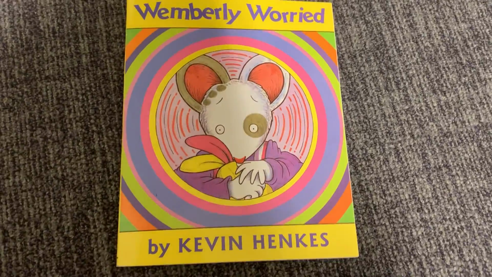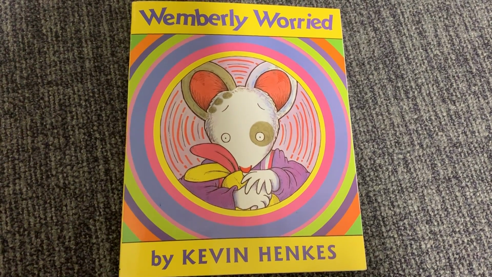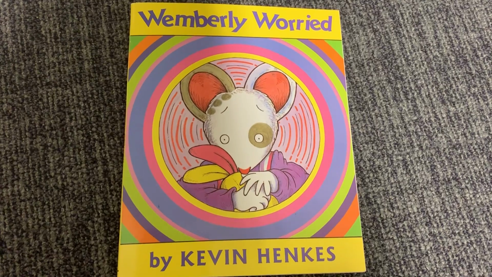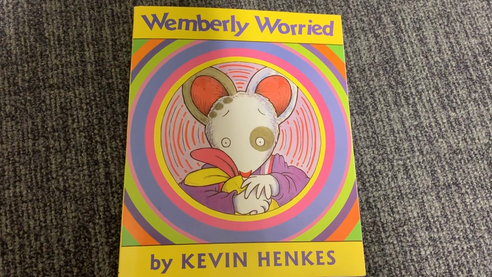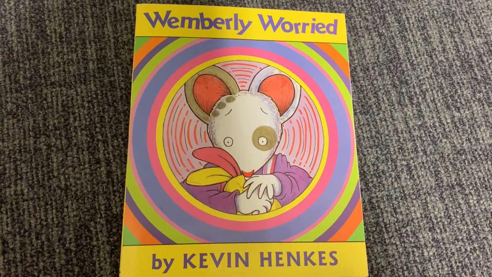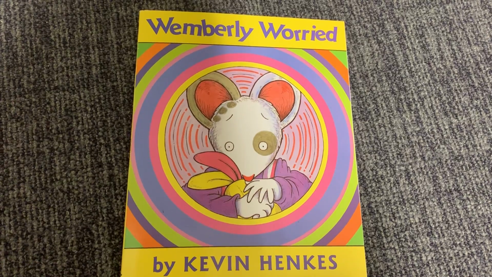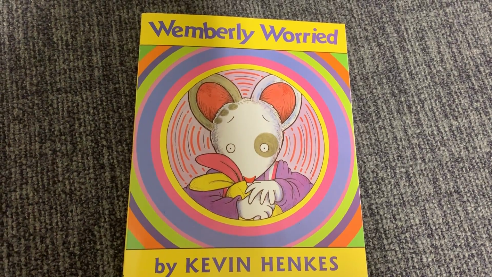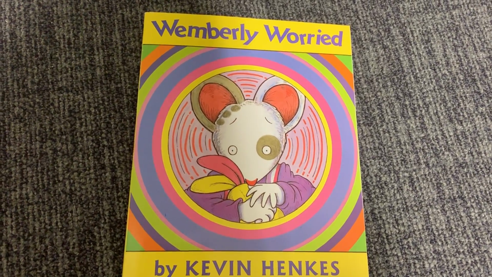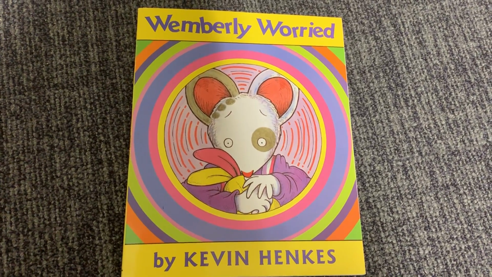And I focused on the front cover for this one. The tone of the book is worry, and when I look at this page, it's just crazy to think, because it's possibly what's going on in Wimberly's head with all of the colors and the swirls, and it's a constant worry. So the tone is portrayed in the very first picture with all the rainbow and the craziness and the swirls going on, and so I think it's really interesting.